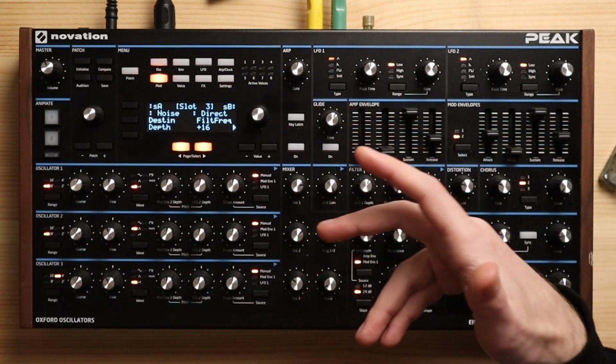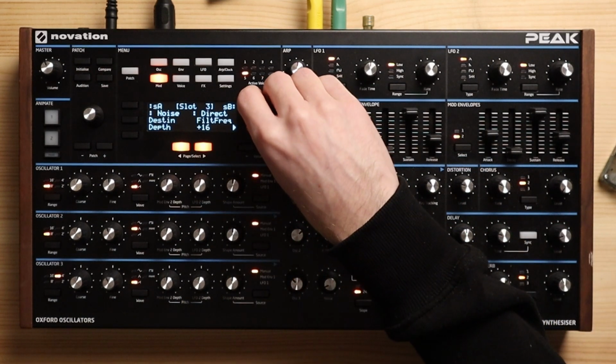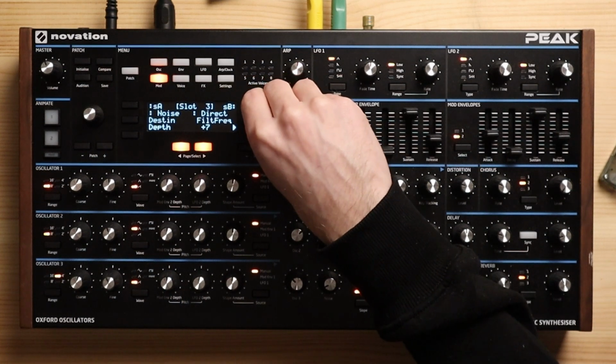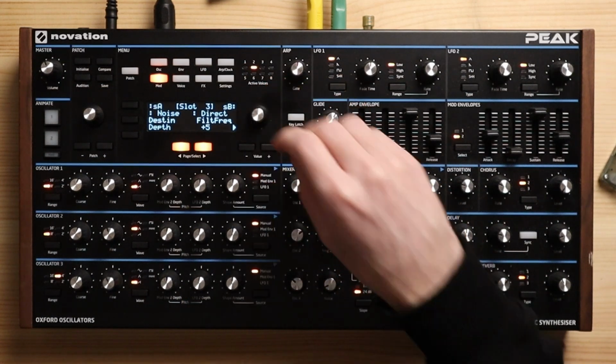As you can hear when I turn it up really high, it just sounds like you're almost putting static into the sound. So we'll keep it really light. Maybe +5. And now that we've started to incorporate the filter into this sound, the next thing I'm going to want to do is have another mod envelope control the filter frequency.